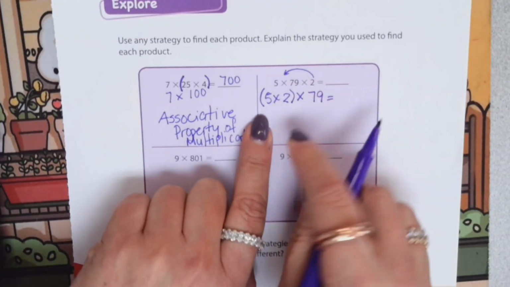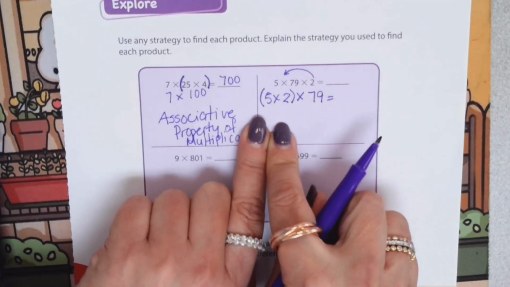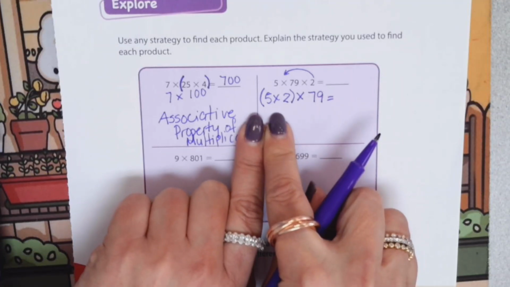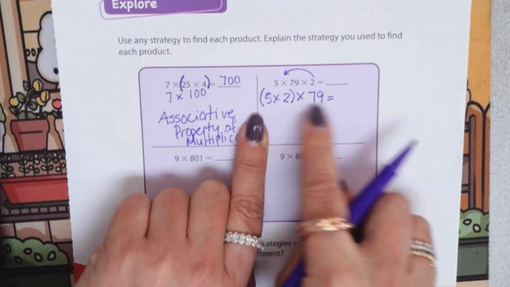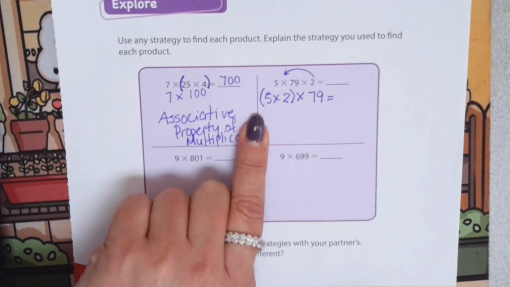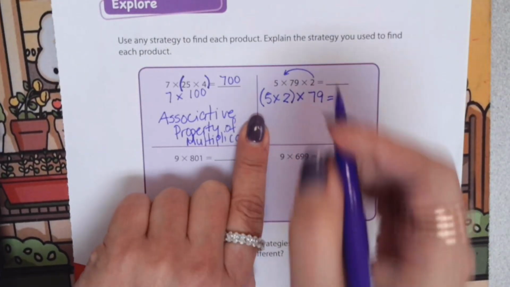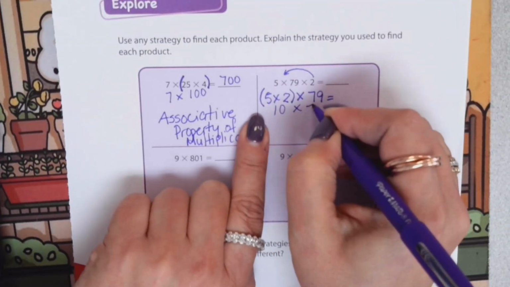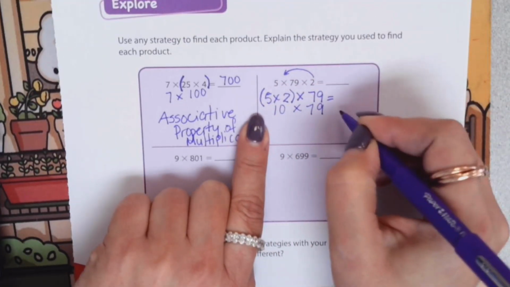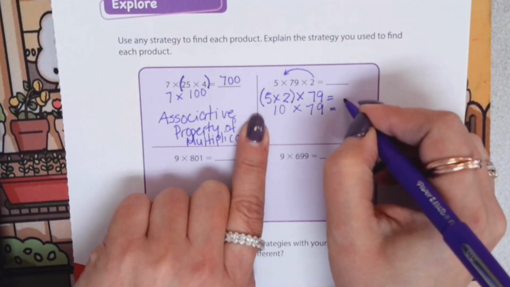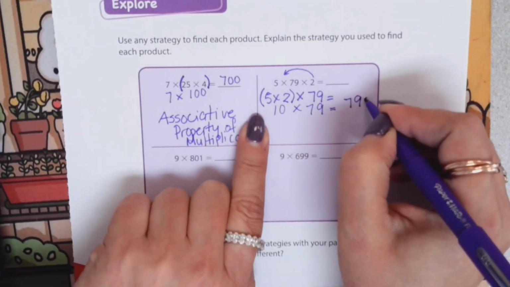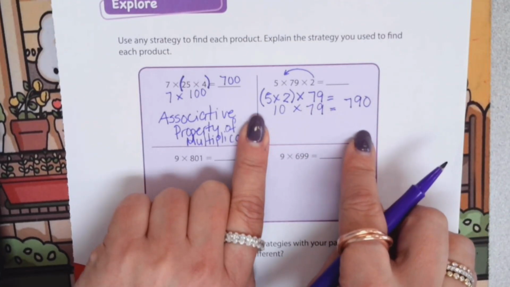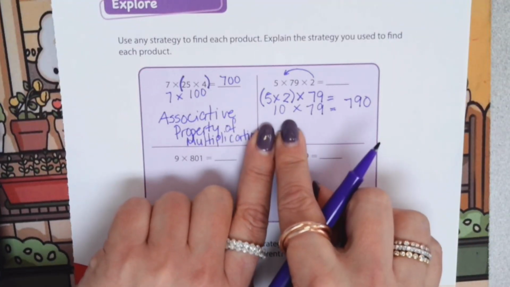Why? Because I want to come up with a number that'll make it easier for me to multiply. I know that 5 times 2 gives me 10. So now I'm just multiplying by a multiple of 10. So it's easier, right? 10 times 79. What will be 10 times 79? 790. All I have to do is add a 0. Did that make it easier for me to multiply?